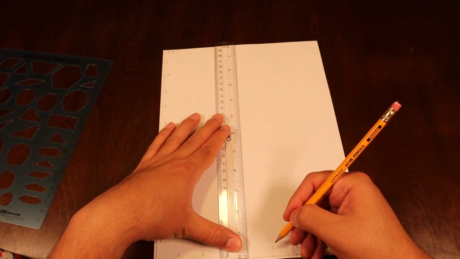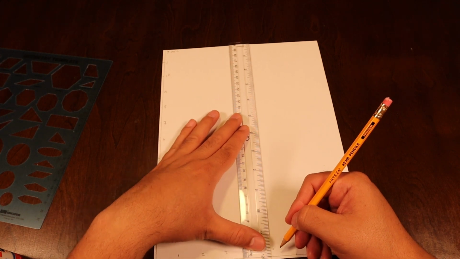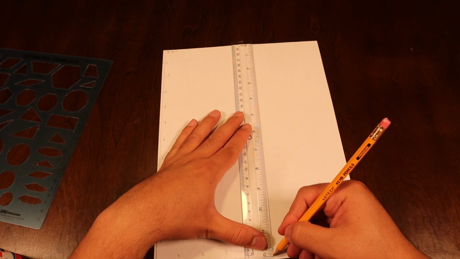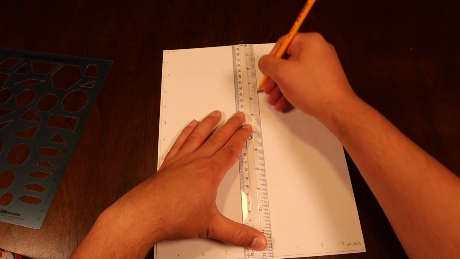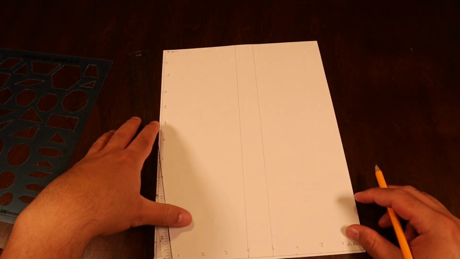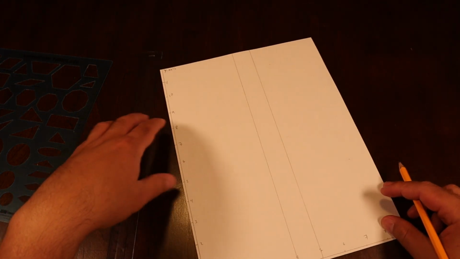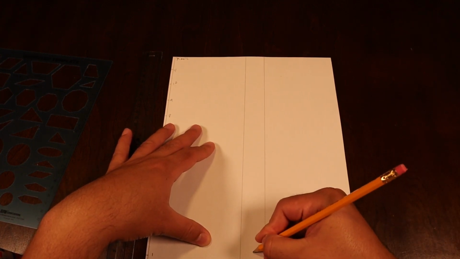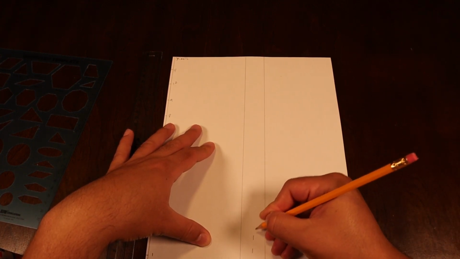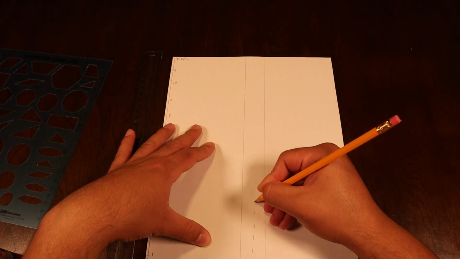So that will be part of my road. My road here is going to be about 1 inch wide. Okay, so that's considered my road. And I can draw some lines here for the road.